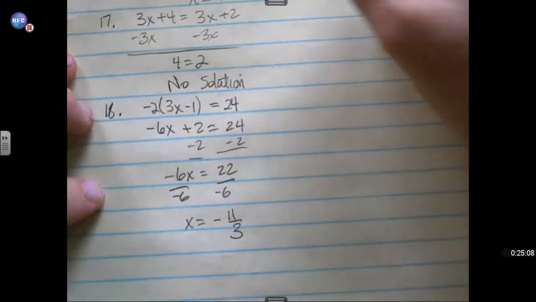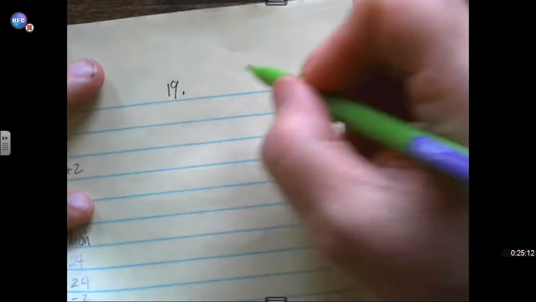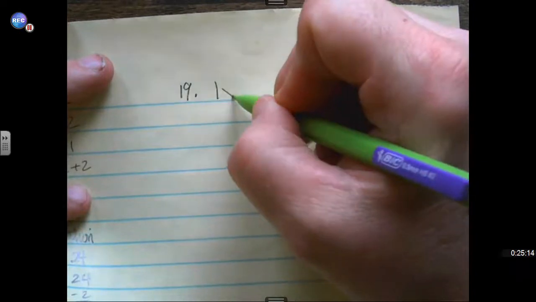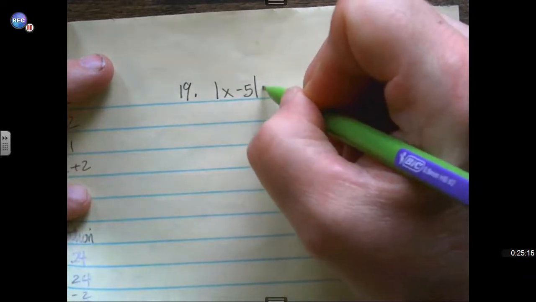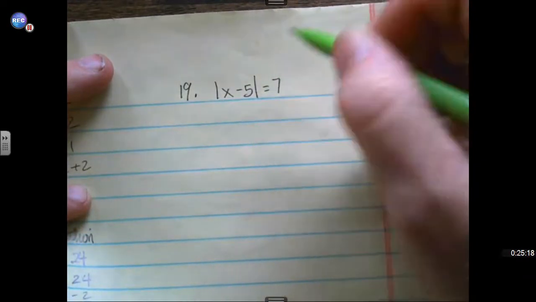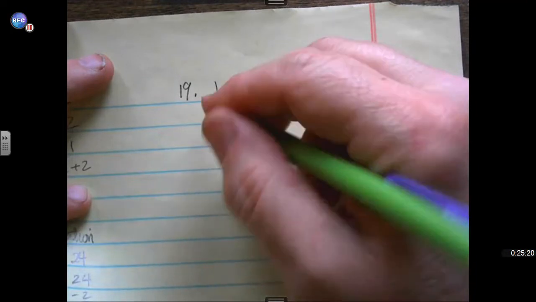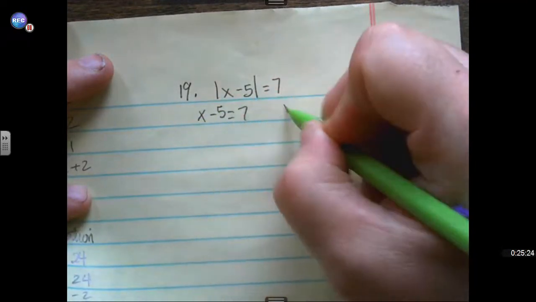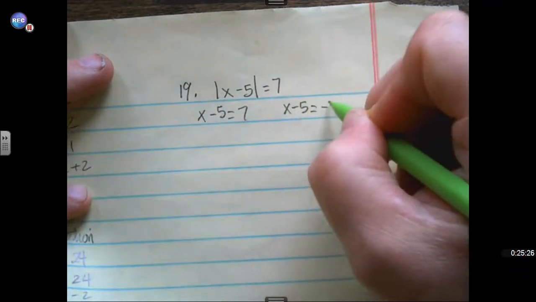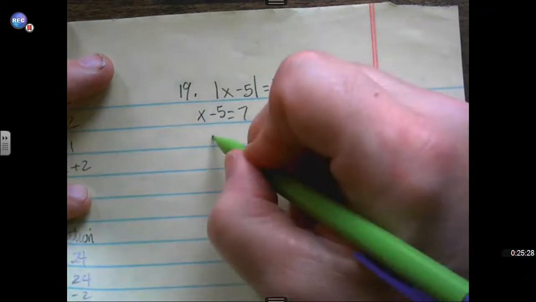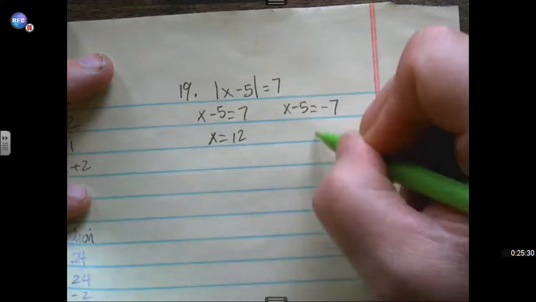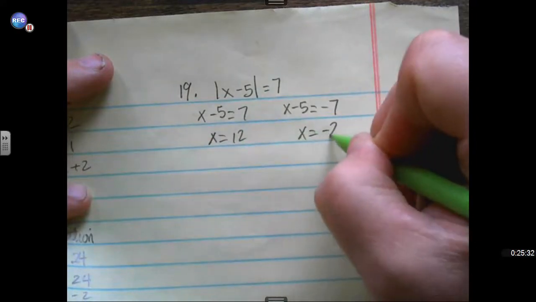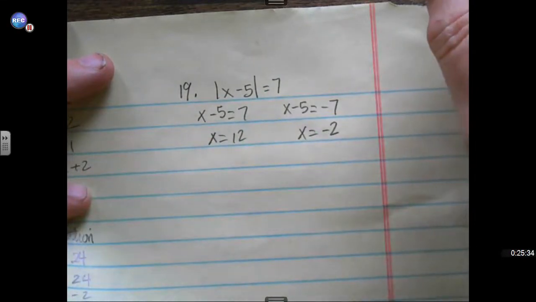Number 19. The absolute value of x minus 5 equals 7. So we apply the definition of absolute value. X minus 5 equals 7. X minus 5 equals negative 7. We add 5, we get 12. We add 5, we get negative 2. So those are our two answers.